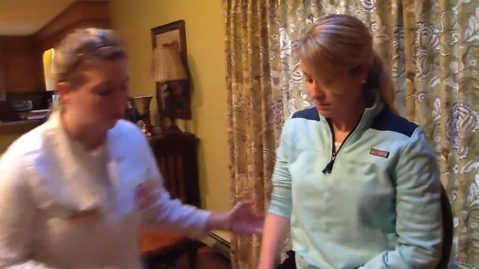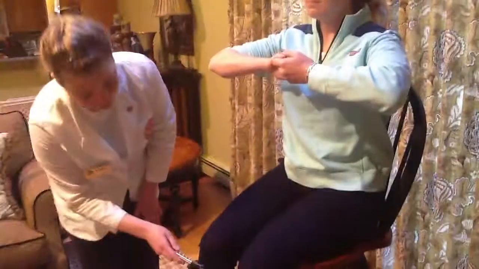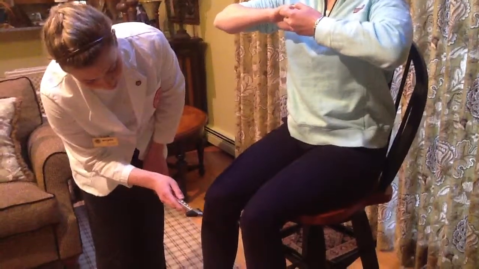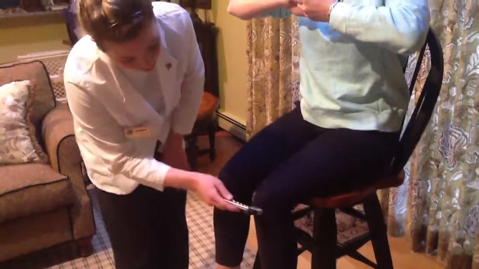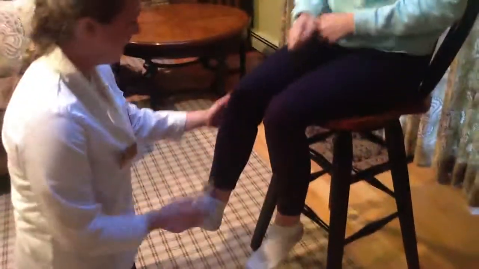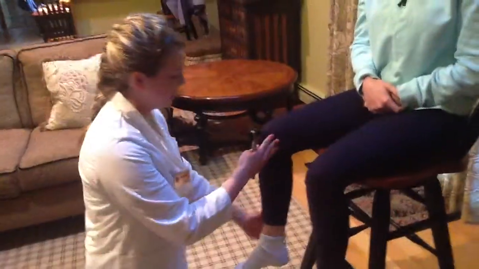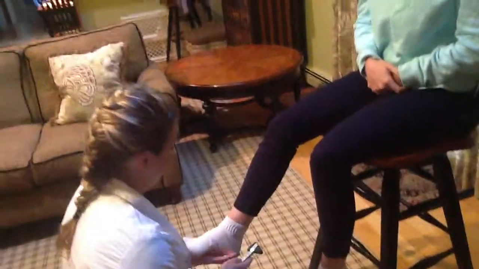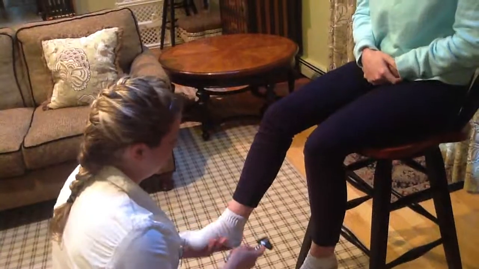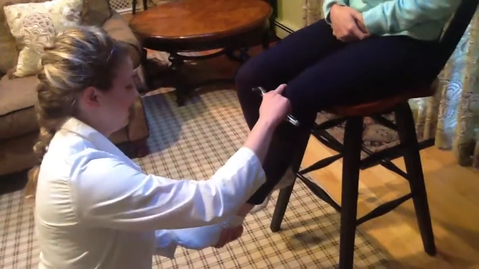Good. And then the lower extremities, I'll have you uncross your legs and hold your hands together. Check the knee. Good. And then the Achilles, the ankle. I'm going to have you kind of move your knee, externally rotate it like that. Okay. Sorry. Good. And same with this one, and externally rotate.